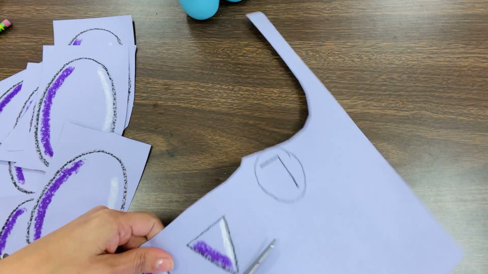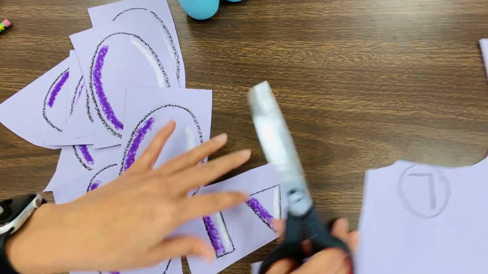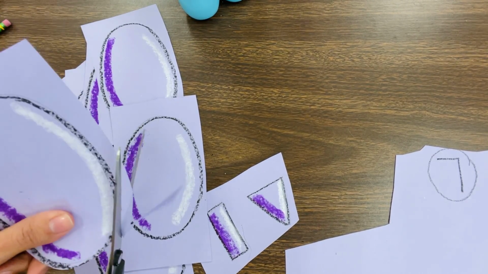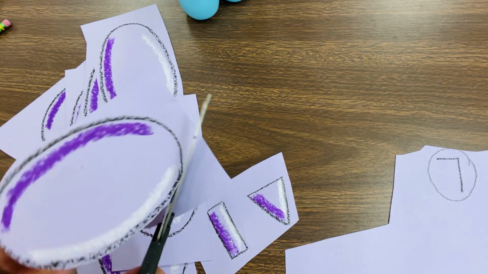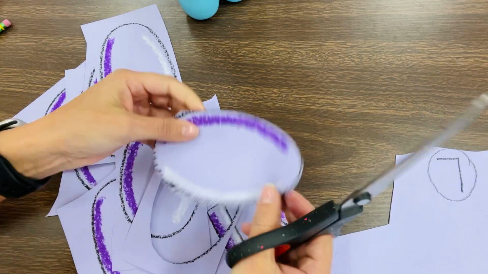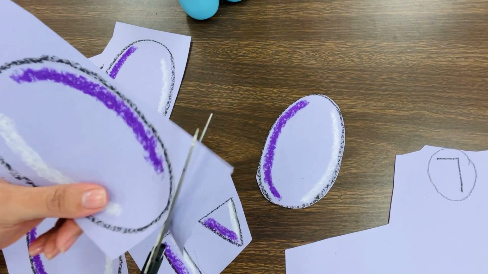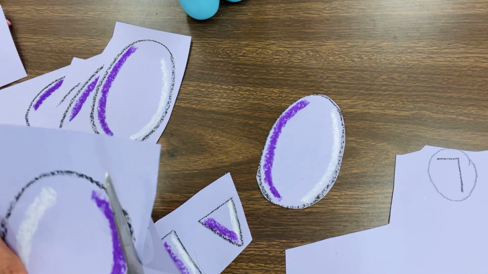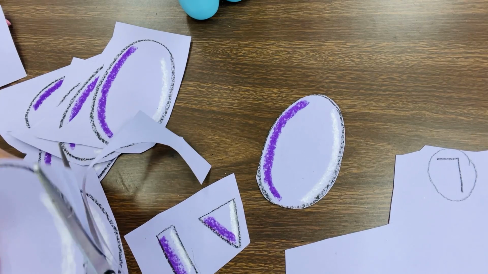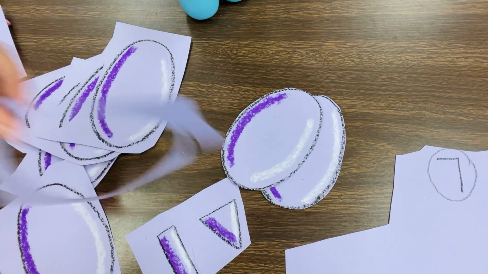So you can either cut out your pieces today and then save them in a Ziploc bag, or cut them out next time when we put together our balloon dog. It's totally up to you. Okay, and as you can tell, I cut all of my ovals off of that big paper because that large paper kind of just gets in my way. So I want to remove all of that and make it easier for me to get to my ovals. All right?